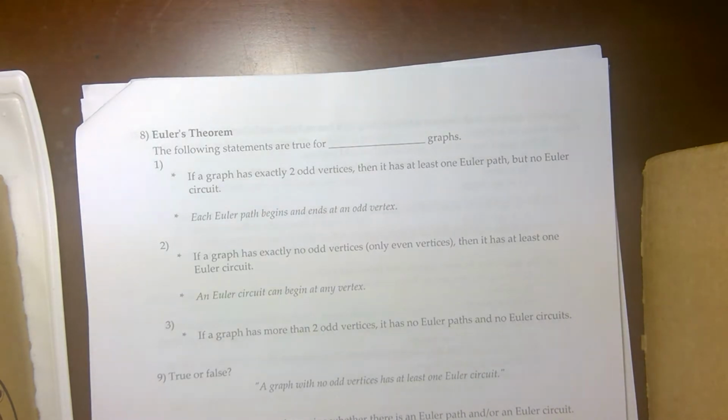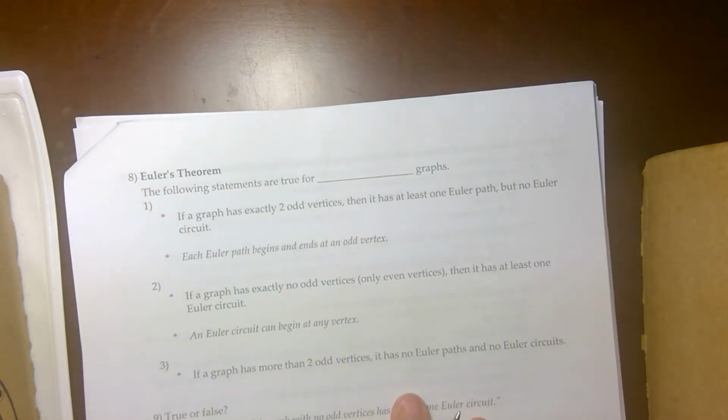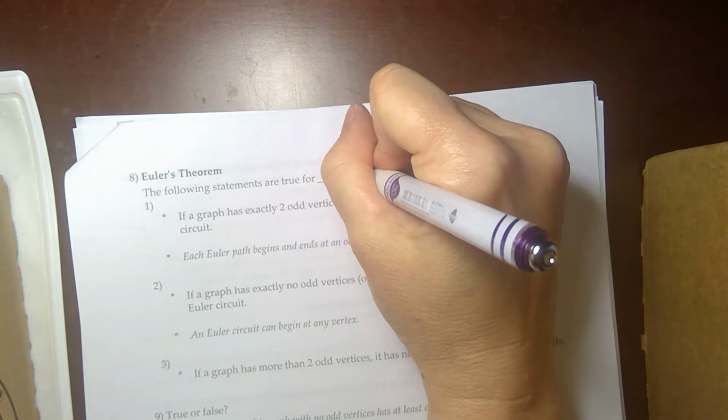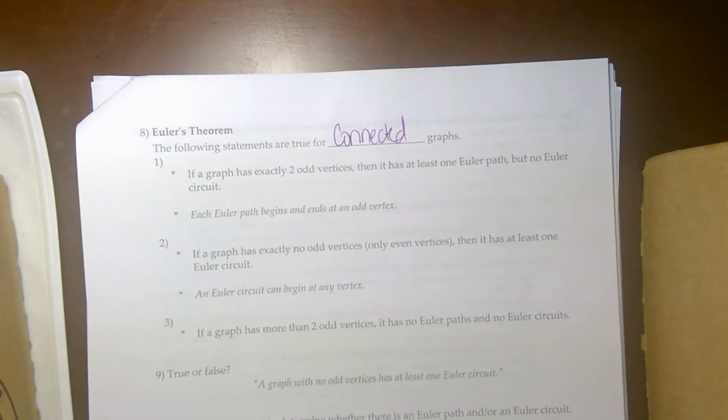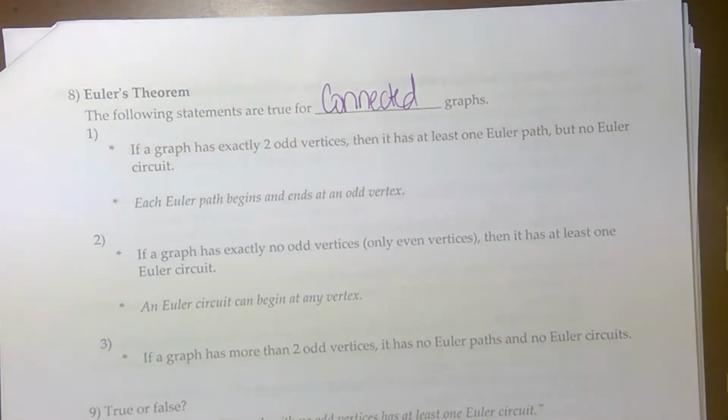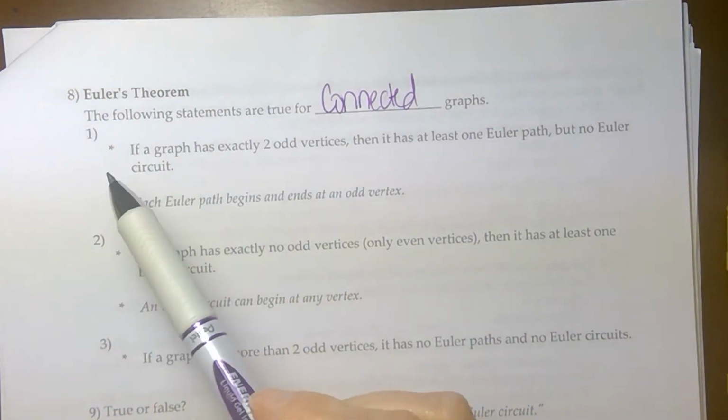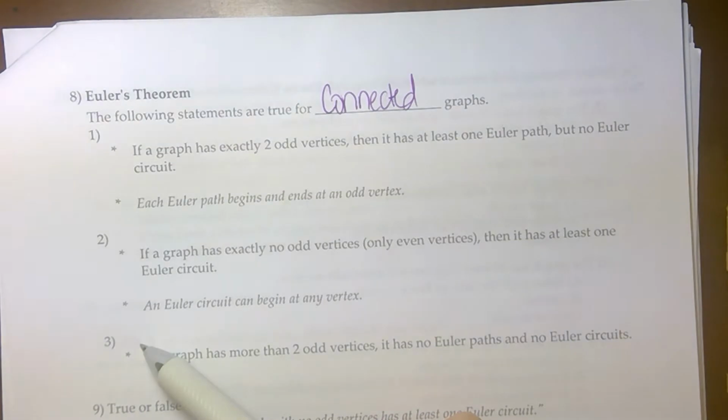Our Euler's theorem that we're interested in deals with these circuits and paths. The following statements are true when I have a connected graph. So they're only true for connected graphs. If my graph is disconnected, this doesn't work. Euler's theorem has 3 main points.